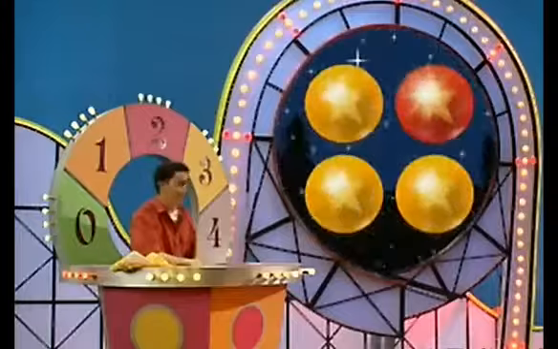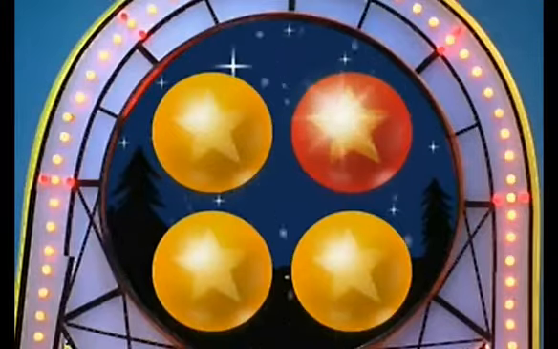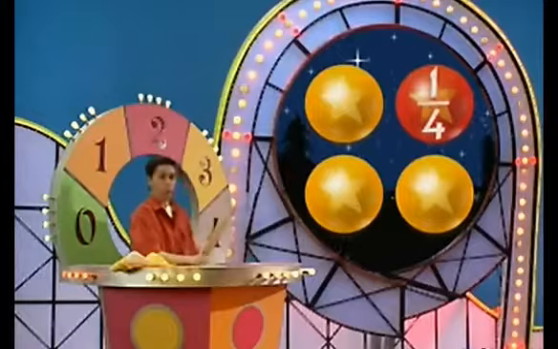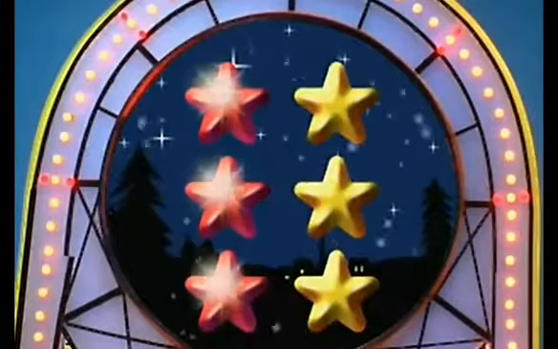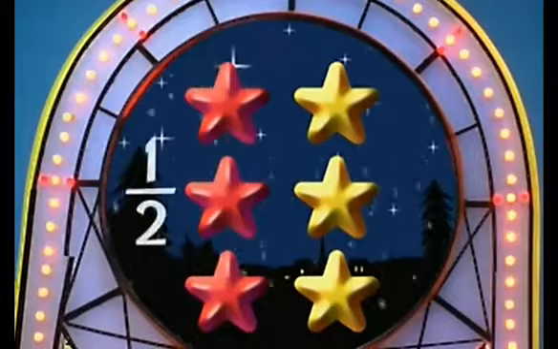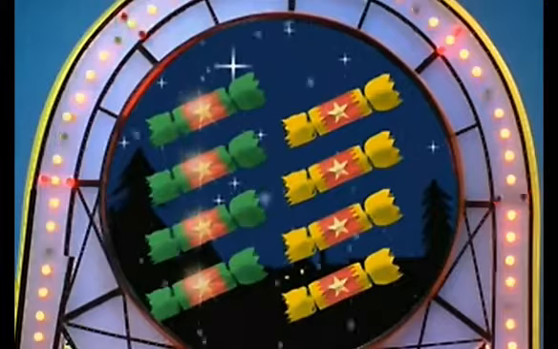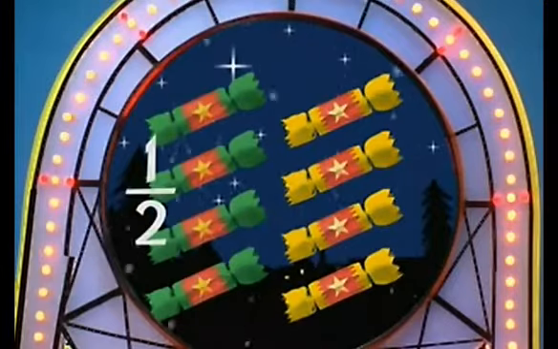And what fraction is this? It's a quarter again! What's this fraction? A half. And one last fraction. A half again!